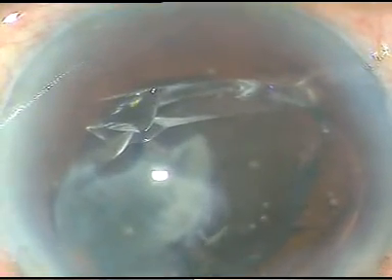Since there is posterior capsular rupture, I want to keep my left hand free in case I need it for supporting the epinuclear material or anything.